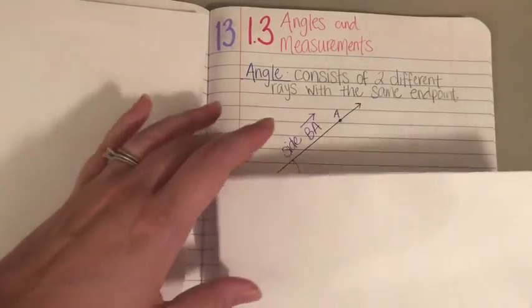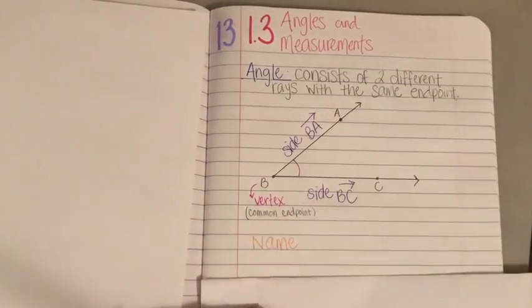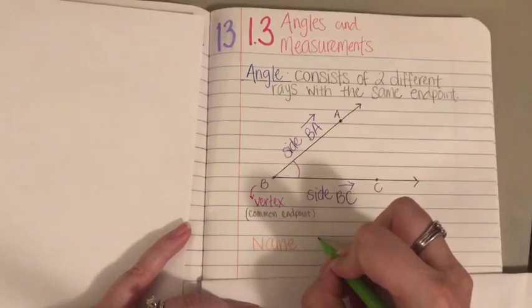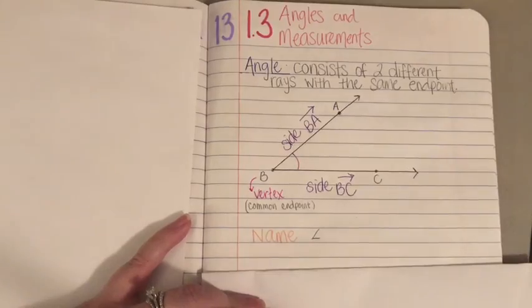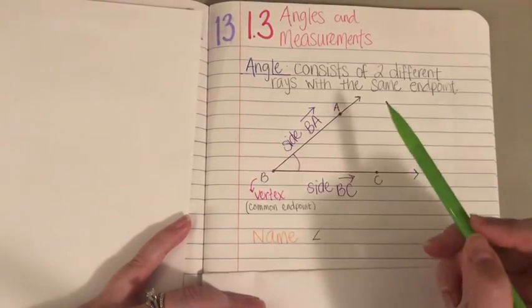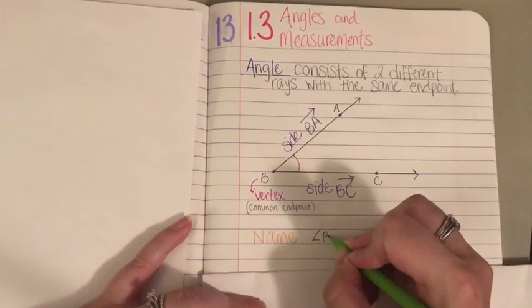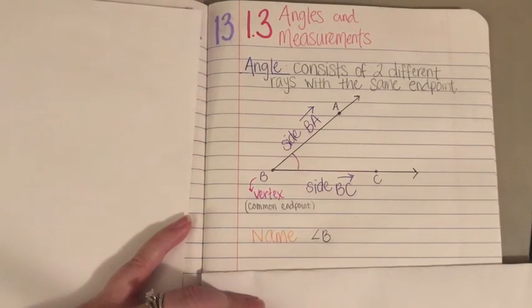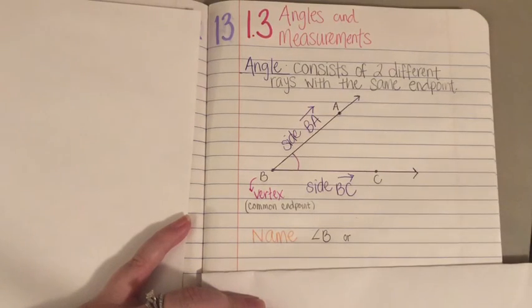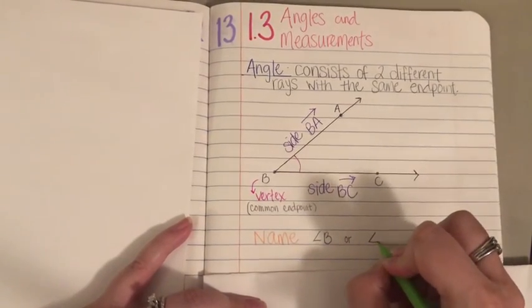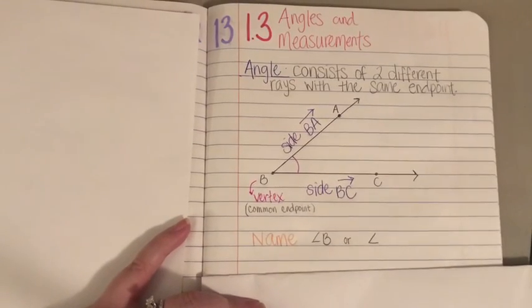Okay, to name an angle, I use the angle symbol, which looks like the less than symbol that I'm familiar with from algebra. And then if there's only one angle like there appears up above, I can simply name it by its vertex. So I can simply call this angle B. If there are more than one angles in a picture, I would have to be a little bit more specific so that we all looked at the same angle B. And so this is where I would use three letters to name the angle.